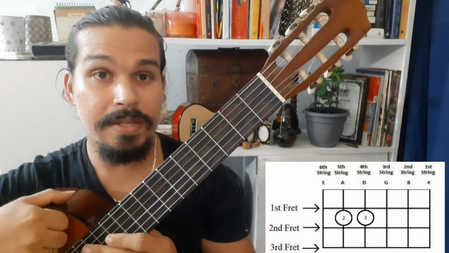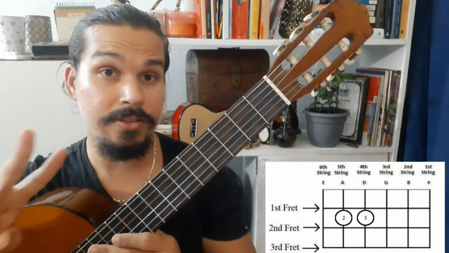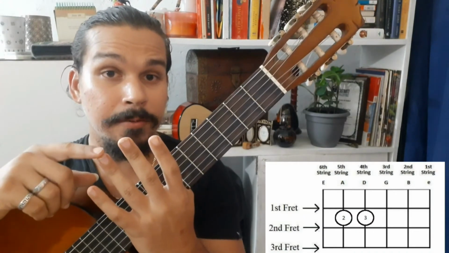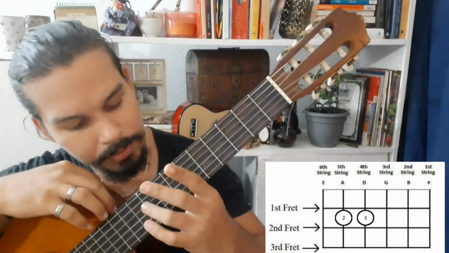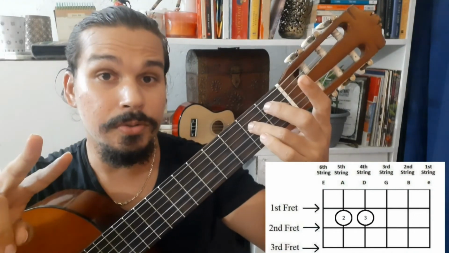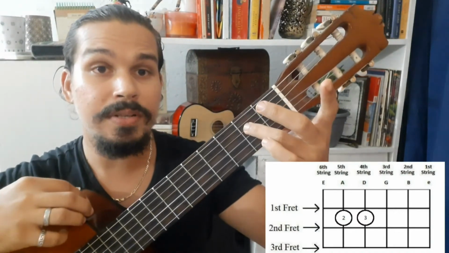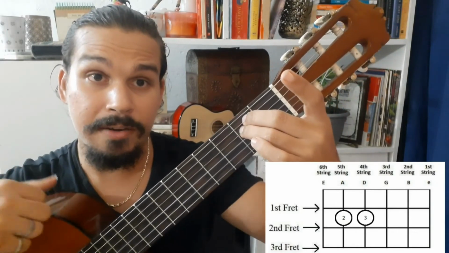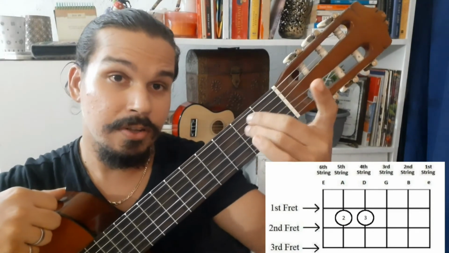In the chord chart next to me is the E minor chord. And you will notice it has 2 numbers on it, which means it has 2 fingers on it. Let's deal with the number 3 first. The number 3 represents the third finger. So let's put our third finger on the 4th string on the 2nd fret. Now let's deal with the number 2. The number 2 means our second finger, the middle finger. So we're going to put our second finger on the 5th string on the 2nd fret. So both fingers are on the 2nd fret. We don't want the fingers touching the fret, and we don't want the fingers too far from the fret. So right here should do.